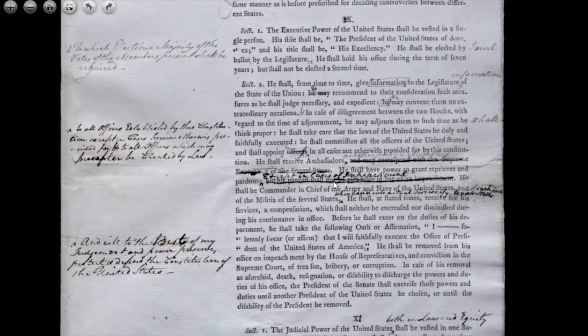Zoom in and out to aid reading. So you can see that we have a high quality scan of the original document, and this section is actually about the executive power of the United States. And I love this because you can really see how a new system is being debated and organised.